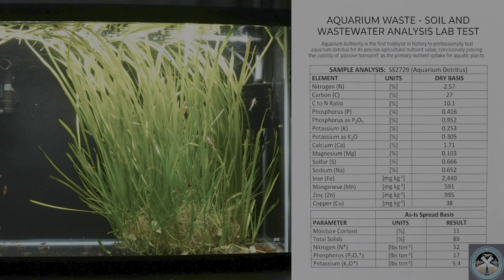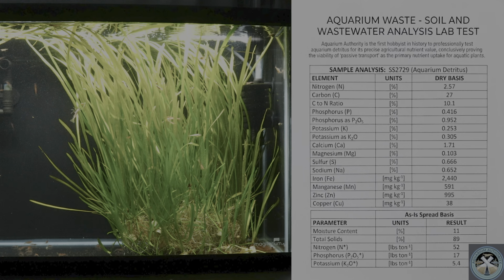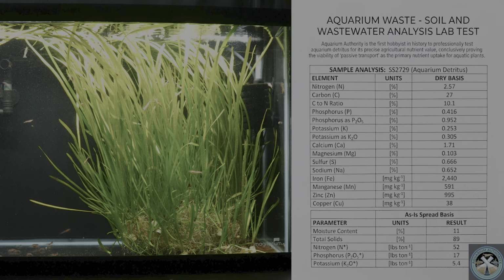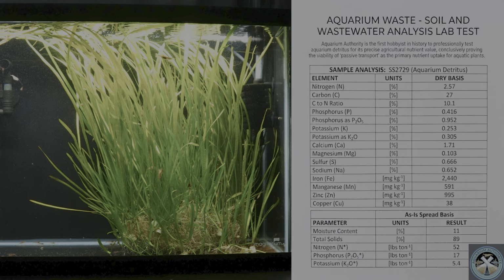The percentages are used for macronutrients. These are the big players that plants need in large amounts. So percentage of what, right? It's the percentage of the total weight. So for example, the nitrogen being 2.57% means if you have 100 grams of dry detritus, then you would end up with 2.57 grams being pure nitrogen.